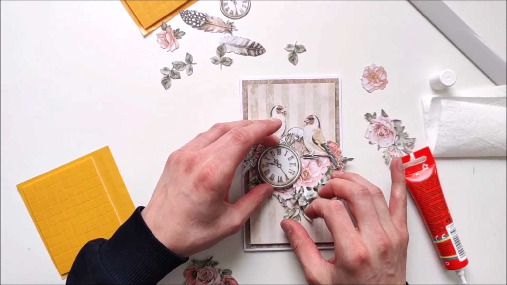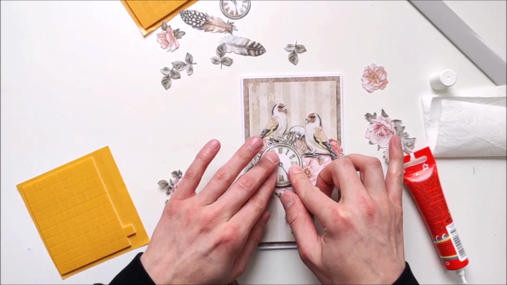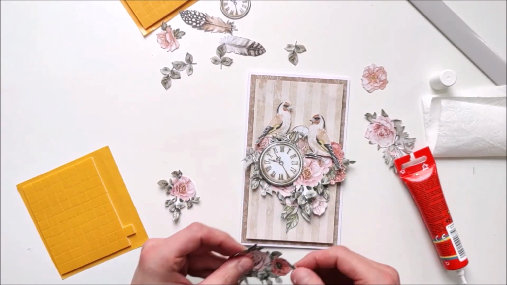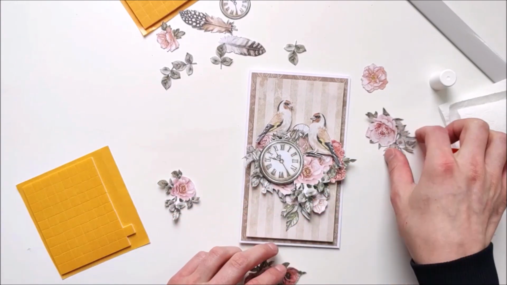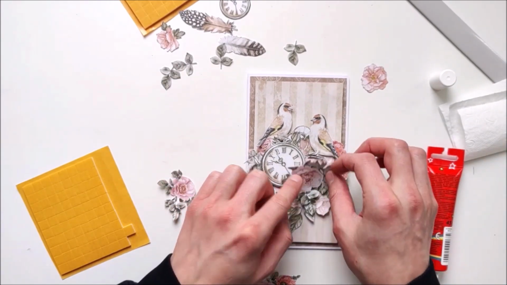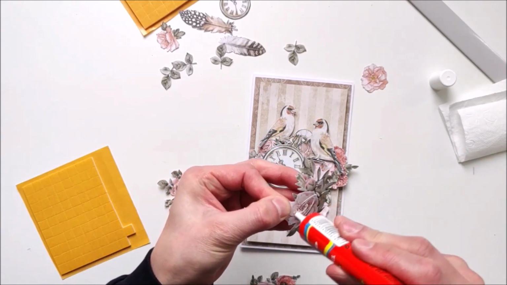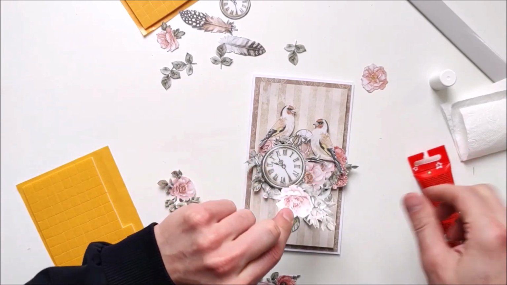So add the clock on the top of your composition. Then we need the single rose with leaves, and just glue it.